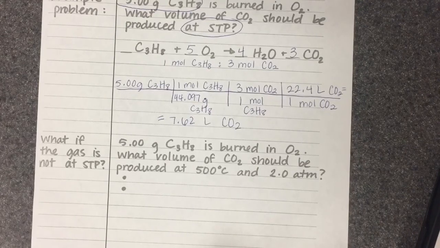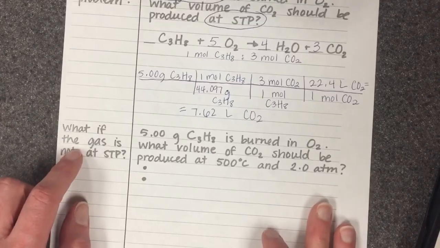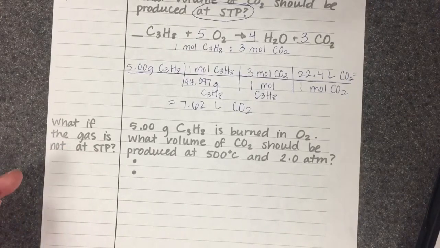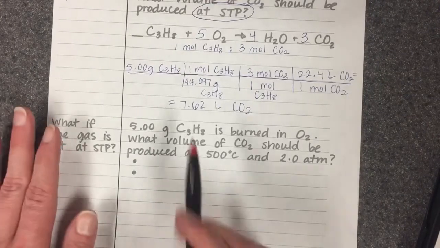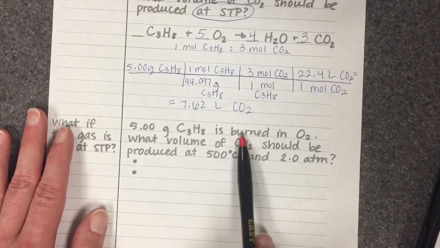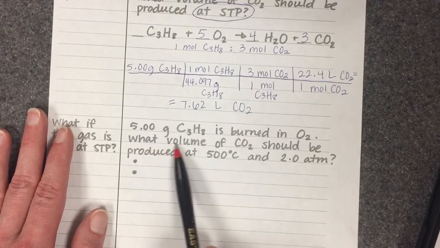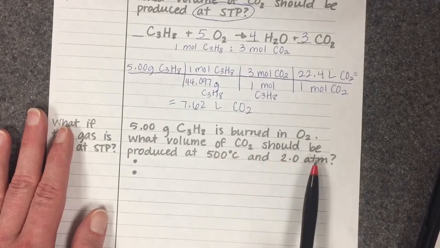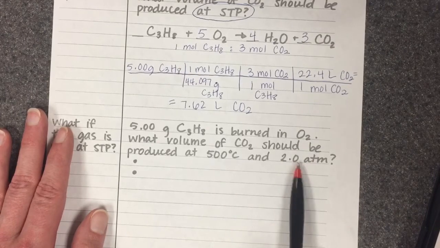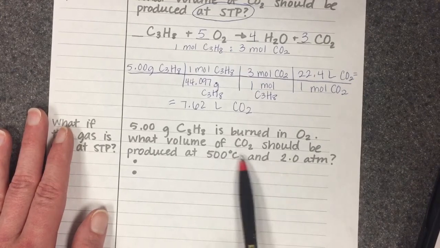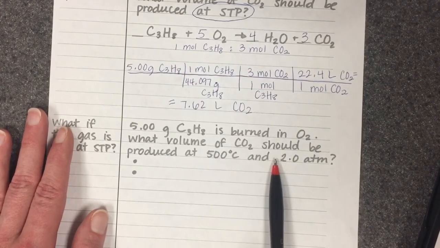Okay? Now the question is, what if the gas is not at STP? So oftentimes gases are collected not using standard conditions. So if we look, this problem is a little bit different. I still have 5 grams of C3H8. It's burned in oxygen. The question is, what volume of carbon dioxide will be produced at 500 degrees Celsius and 2 atmospheres? So STP means that your gas is at 0 degrees Celsius and 1 atmosphere. Obviously, this is not STP. This is not standard conditions.